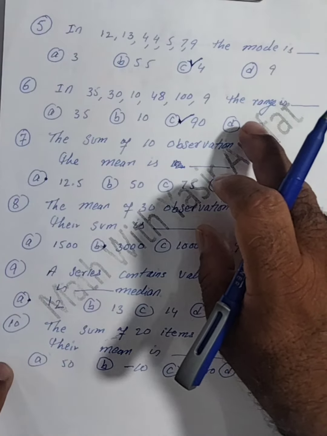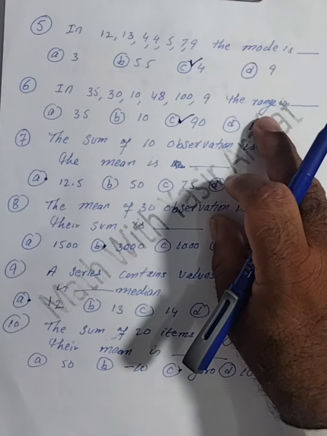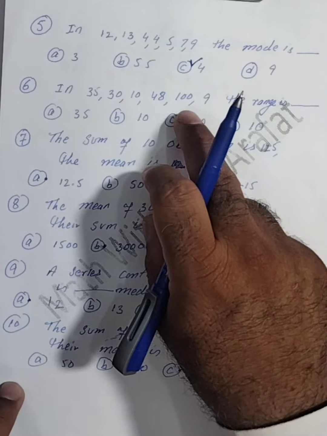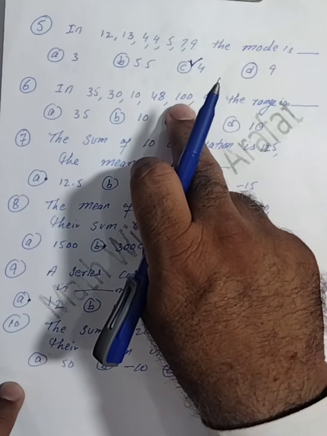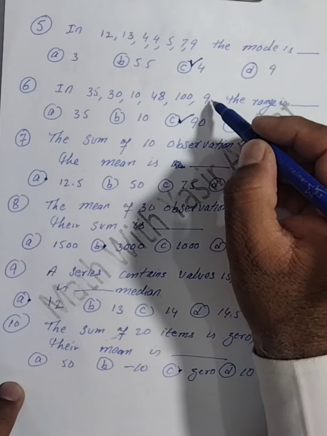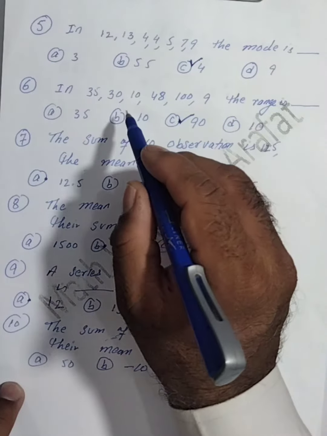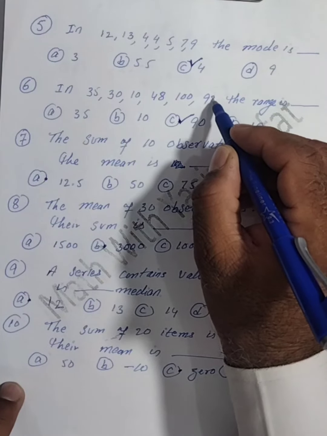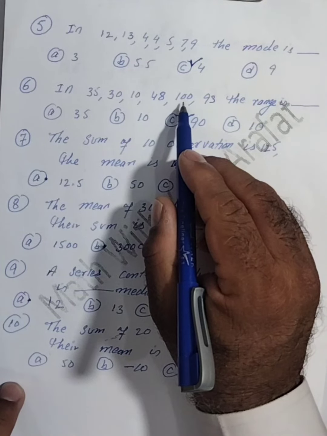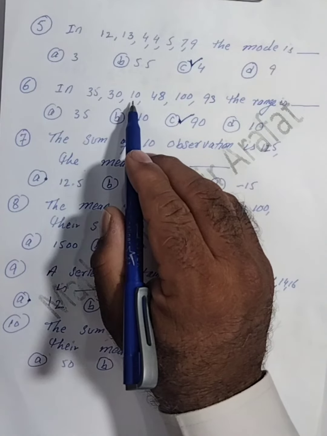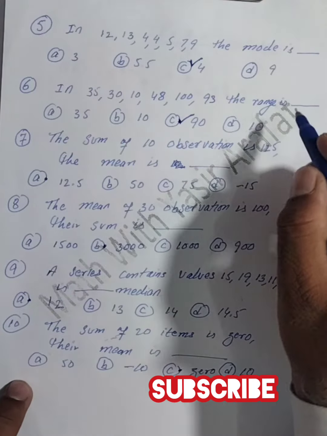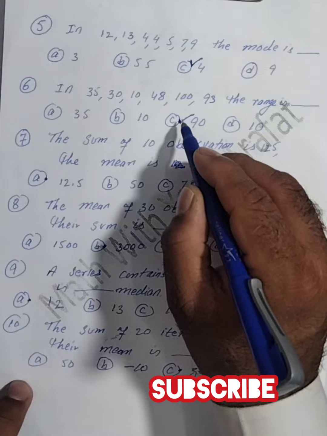Again, listen dear students, what is range? Range is the difference between the maximum and the minimum number. So from this data, we observe that here 100 is the maximum number and 10 is the minimum number here. So 100 minus 10, it is 90. So the range of this data is 90.